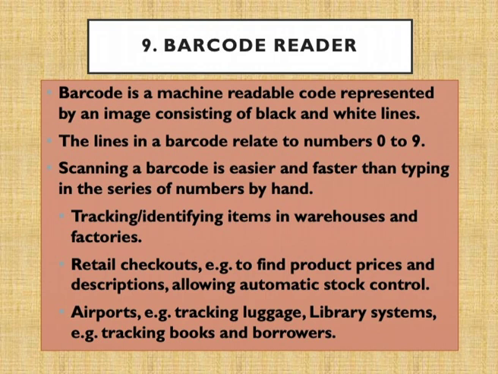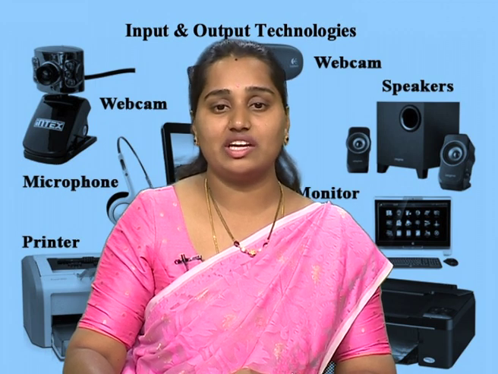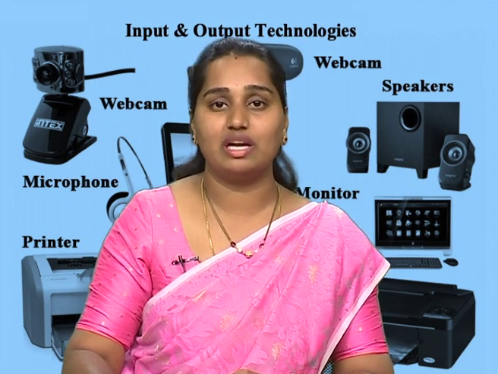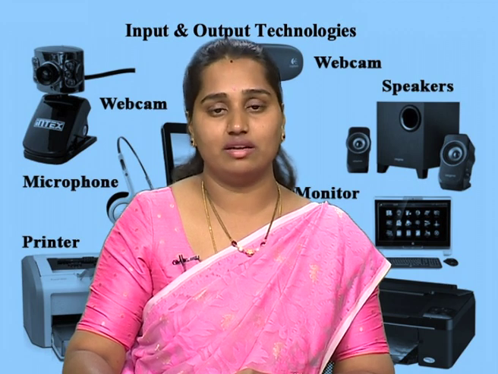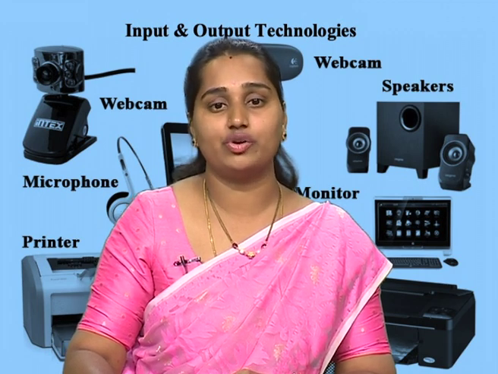Generally, these barcodes are used to represent the numbers or product IDs that we use related to products, and it is easy for us to scan these barcodes rather than manually entering those numbers into the machine. The advantage of barcodes is that tracking or identifying items in a warehouse becomes very easy because we are accessing them through the barcode reader.